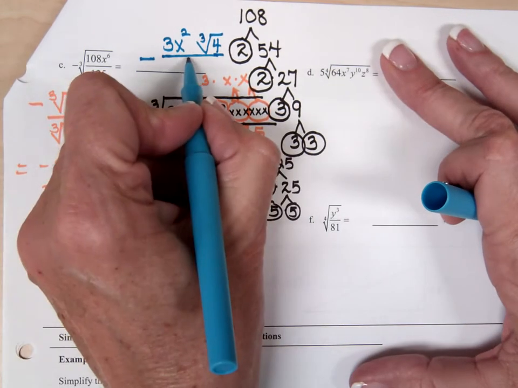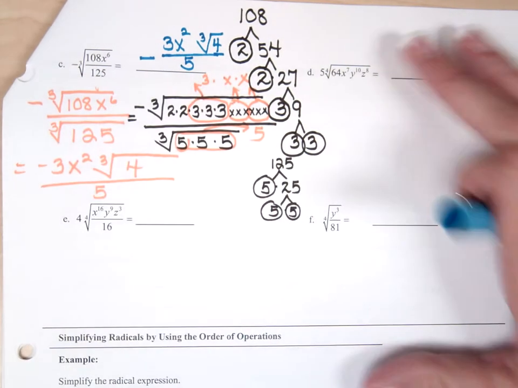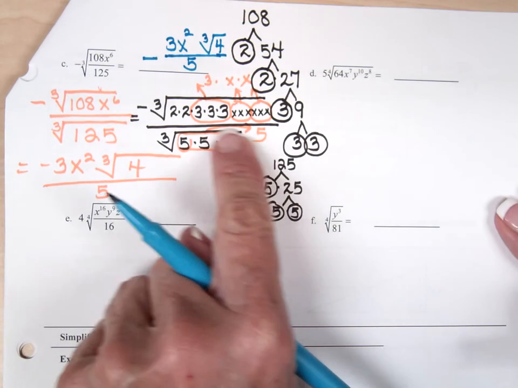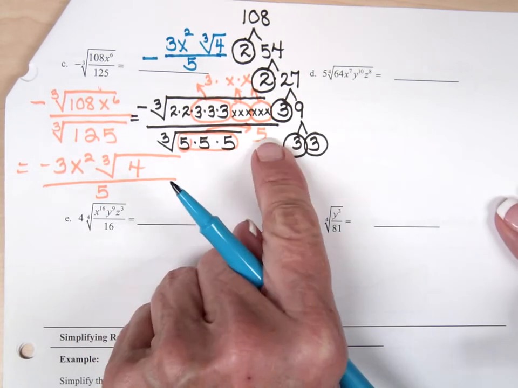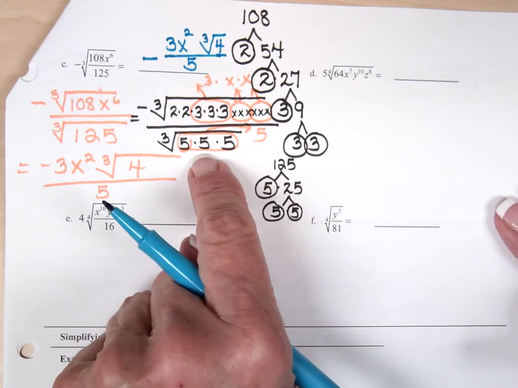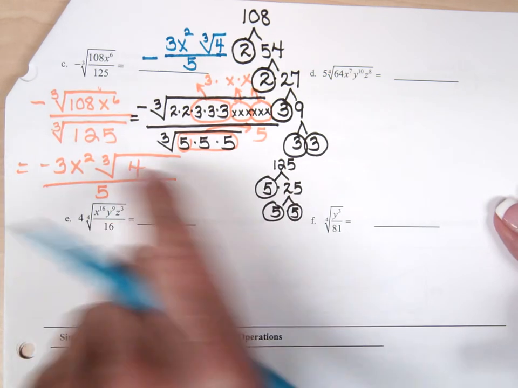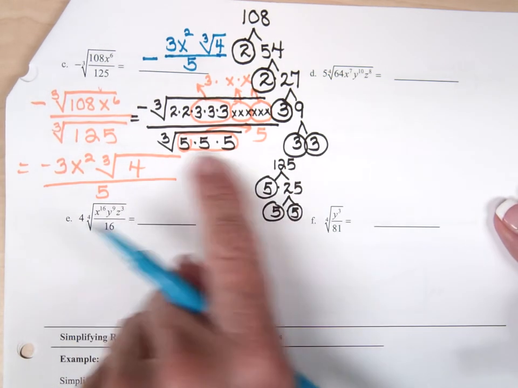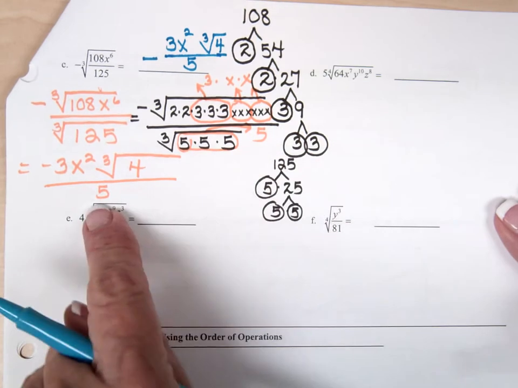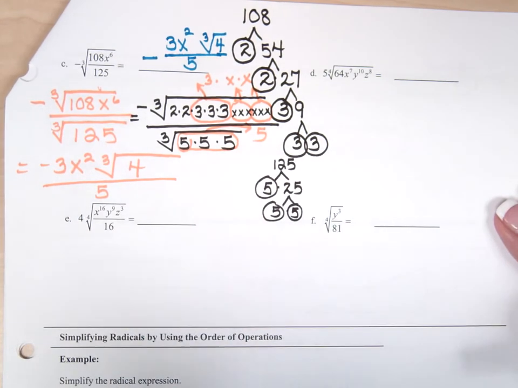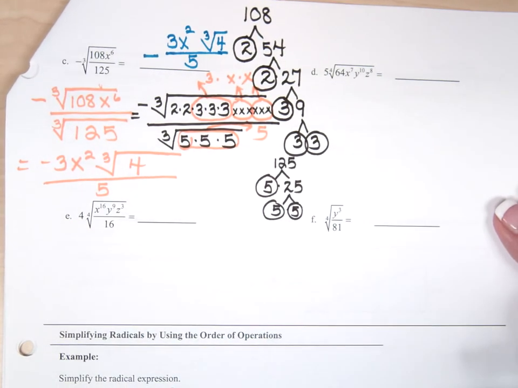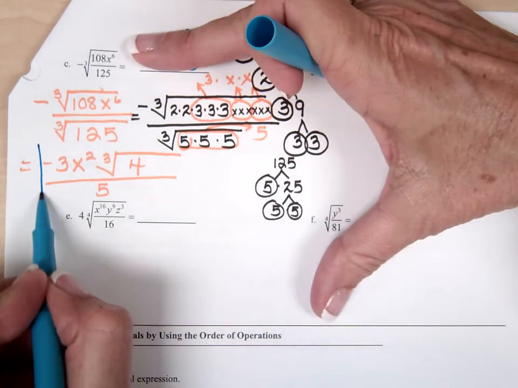And a lot of students are confused, like, where did the radical go? Well, if all 3 of those 5's came out as a single 5, there's nothing left under the radical. It's empty, so that's why we took it off. So the 3 5's came out of jail as a single 5. Nothing was left under the radical, so there's no radical in the denominator. So that is your answer.